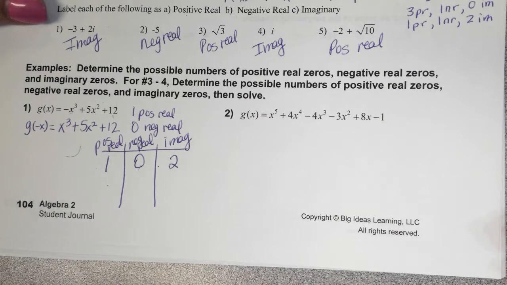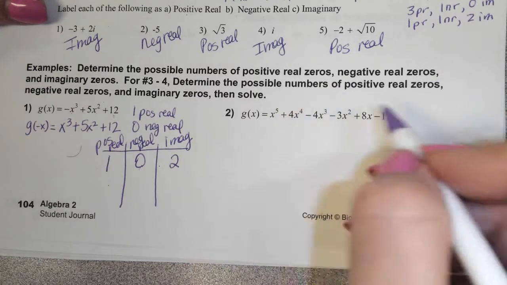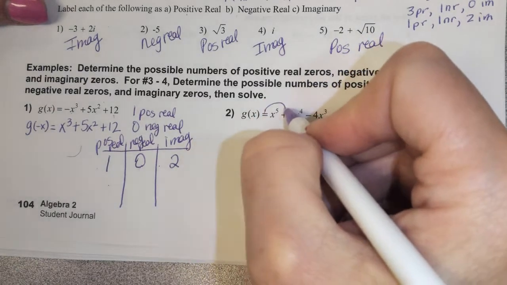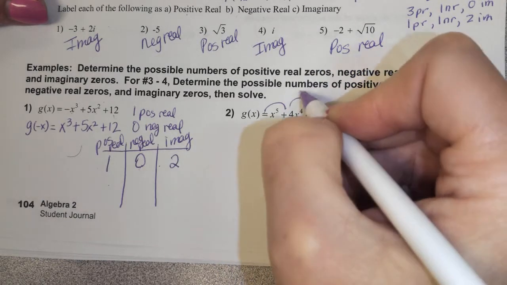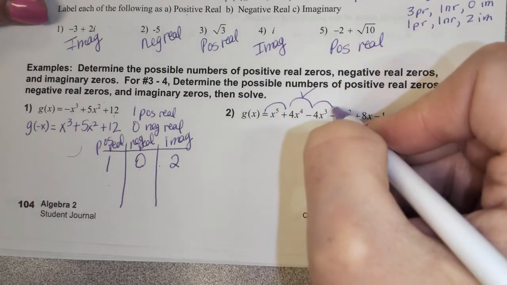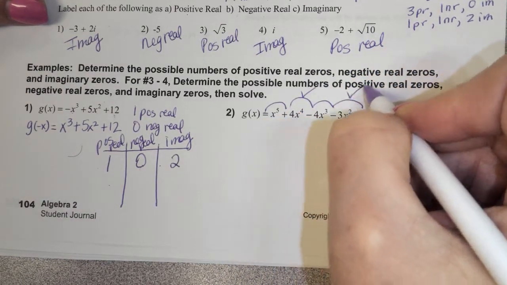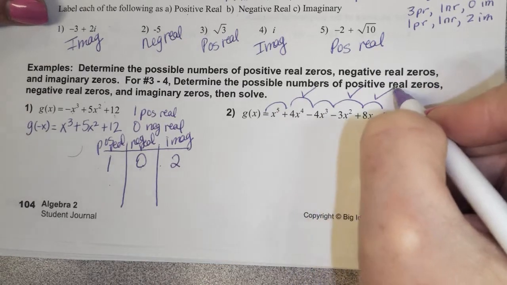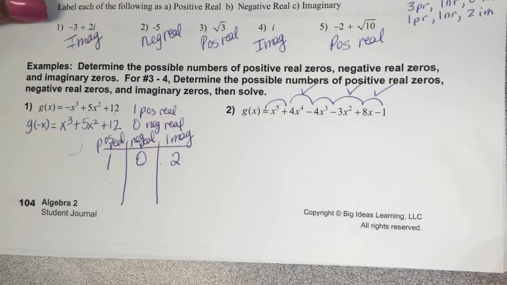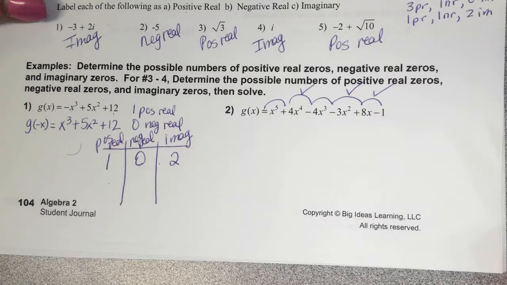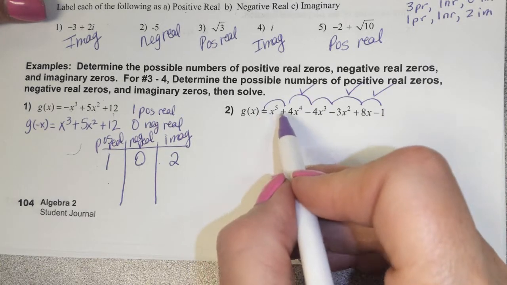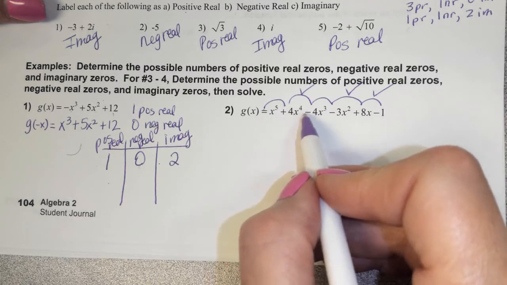How many? 3? Everybody see the 3? Positive to positive, no. Positive to negative, yes. Negative to negative, no. Negative to positive, yes. Positive to negative, yes. 3 sign changes. The coefficients change signs 3 times.